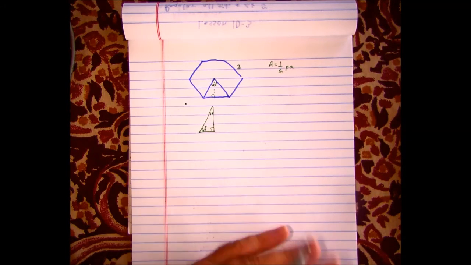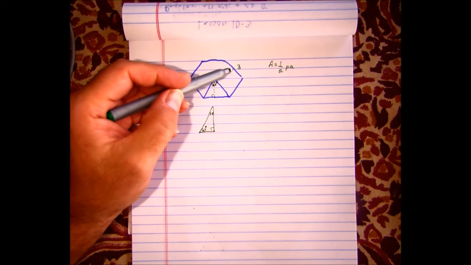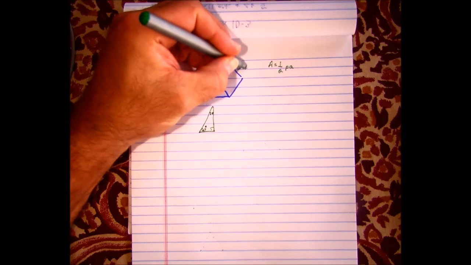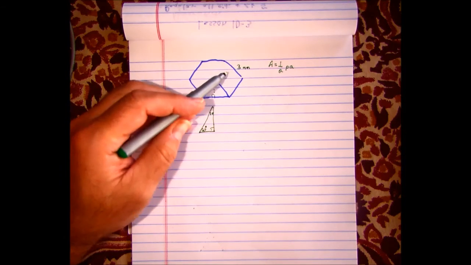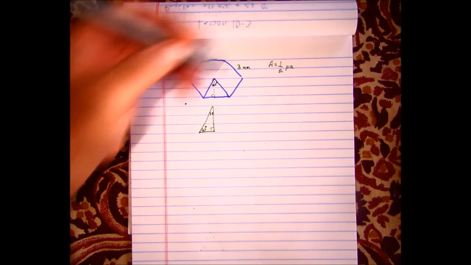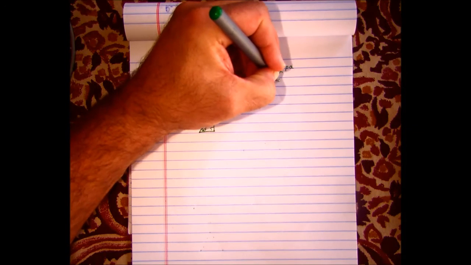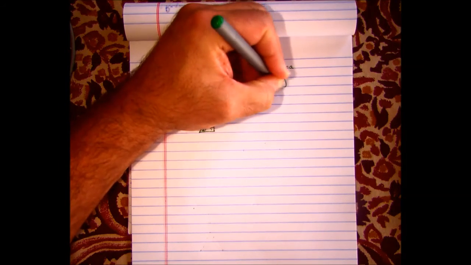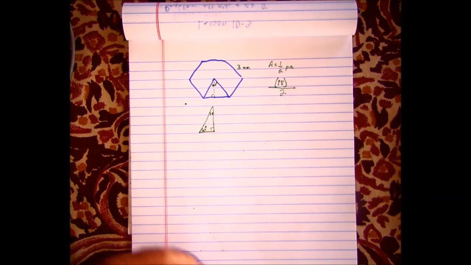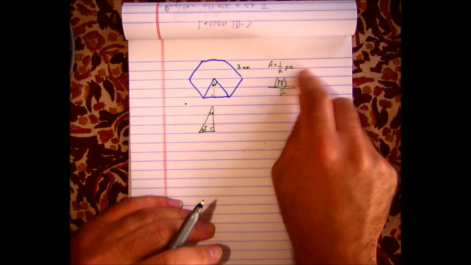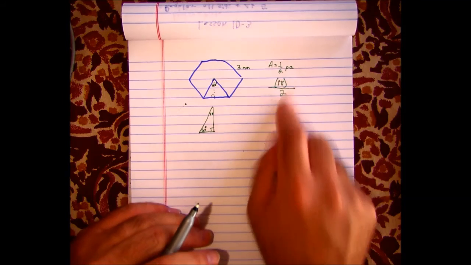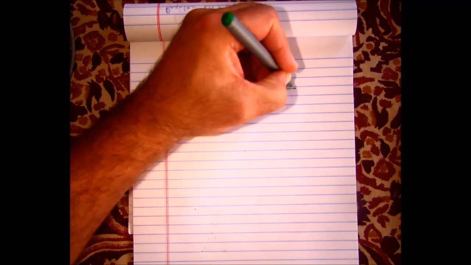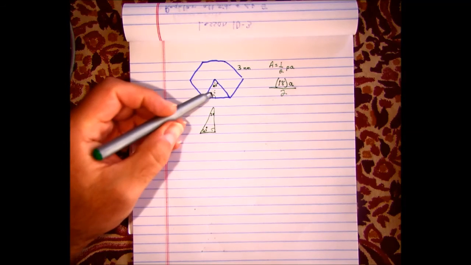Perimeter is going to be no problem at all. Why? Because there's 3 millimeters for this side, and there's 6 sides. So that's 6 times 3, which is 18. So I have the perimeter of 18. I am missing the apothem. Now remember, there's 2 ways of doing the formula. You can do 1/2 perimeter times apothem, or you can do perimeter times apothem divided by 2. They're the same. So I just write them that way. And I'm missing the apothem. So now I'm doing this work to find the apothem.